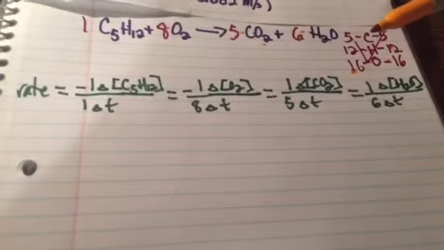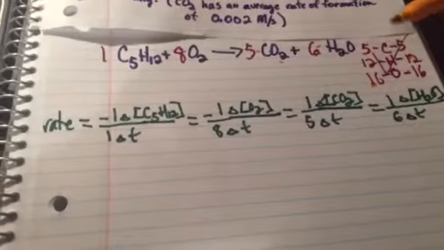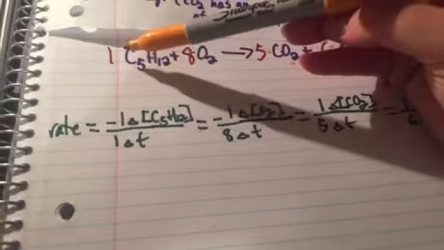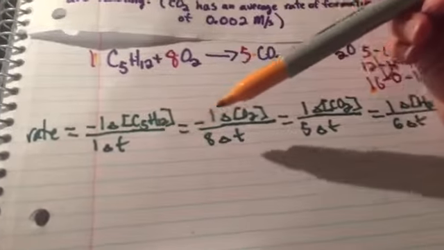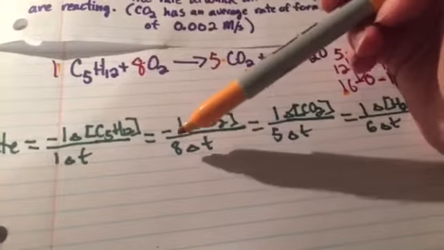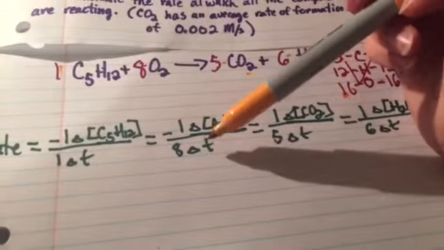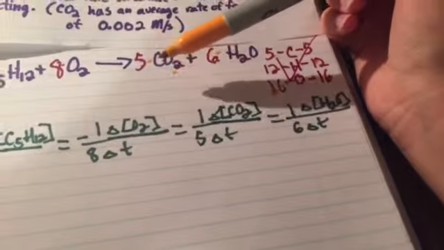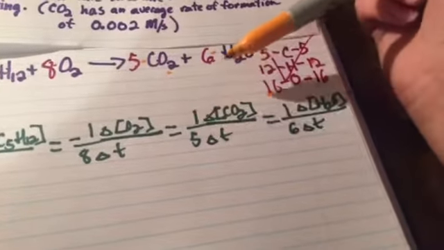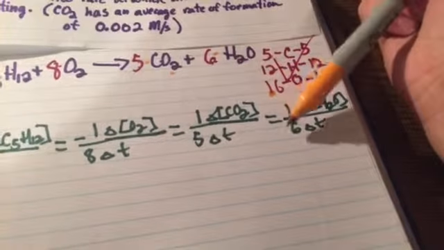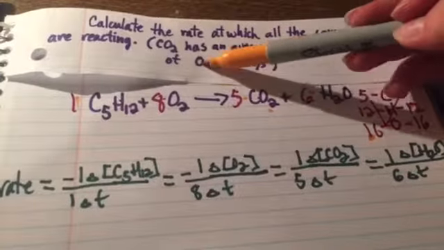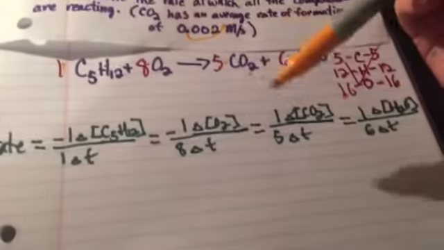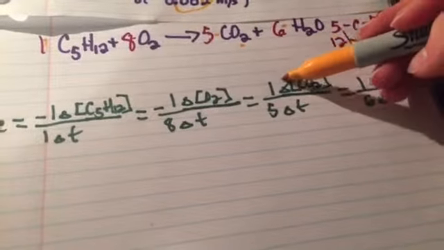Now we can write the rate equation. Your reactant side is negative. This is just a 1, so 1 over 1. Over here we have an 8, so it's negative 1 over 8. Here it's positive 1 over 5, and here it's positive 1 over 6. Now what we're going to do is plug in 0.002 for our CO2, which will be right here.